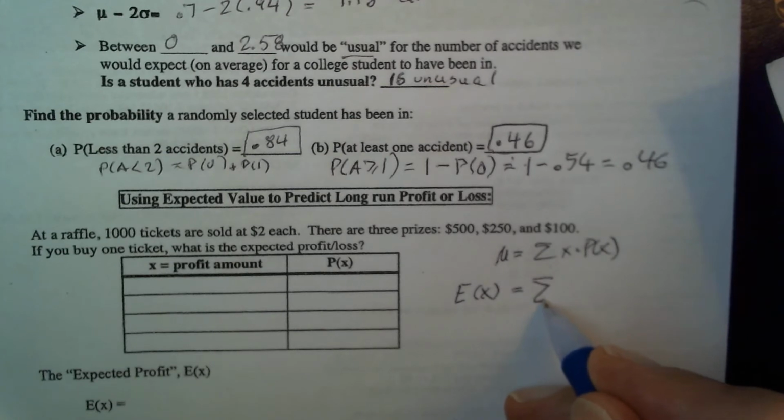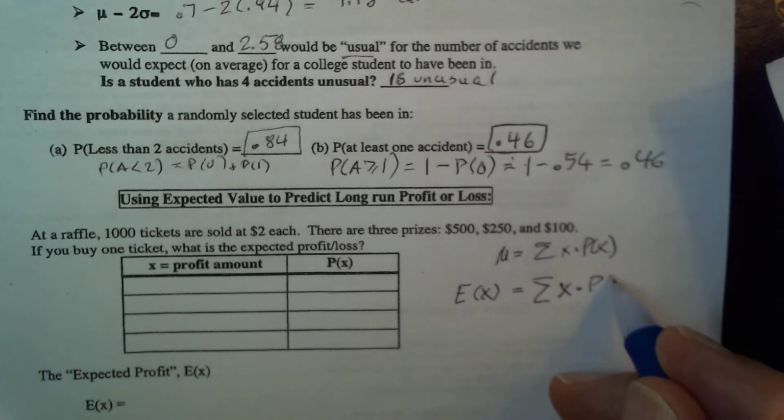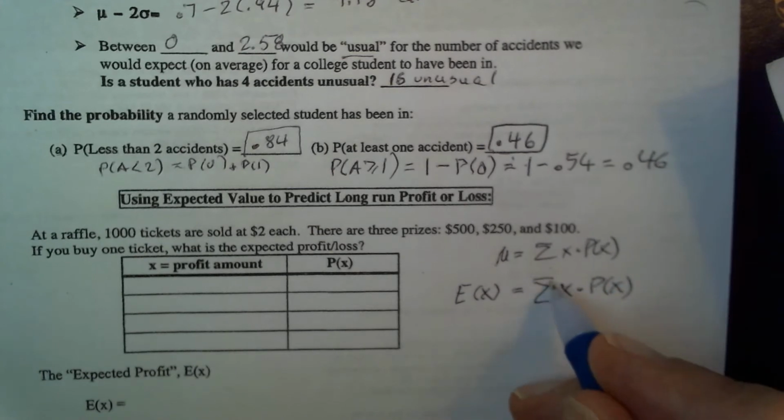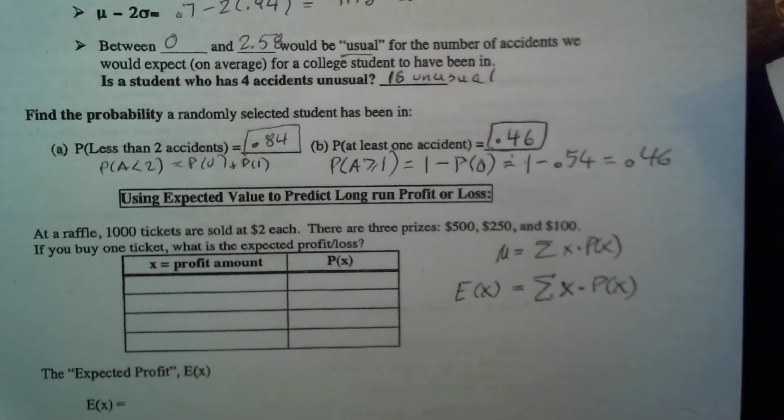Again, it's a summation of the random variable times its associated probabilities. We've done this a few times before, so it's just an observation we made a little while ago. The expected value can then be used to predict long-run profit or loss. So let's look at an example here.